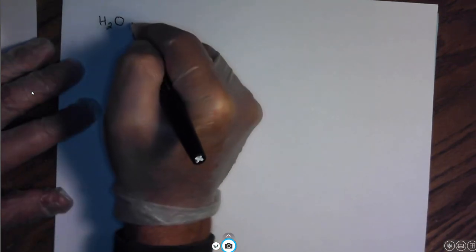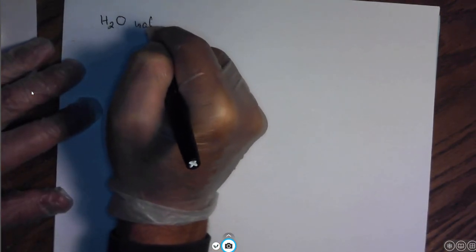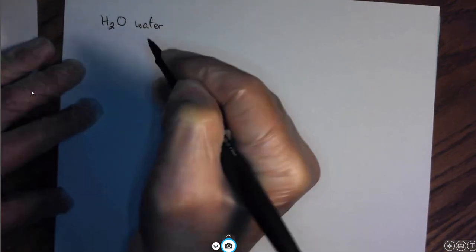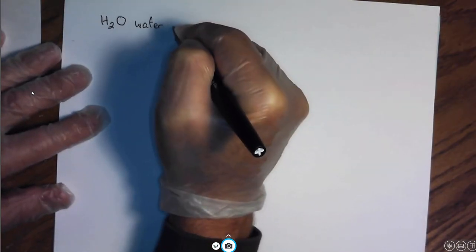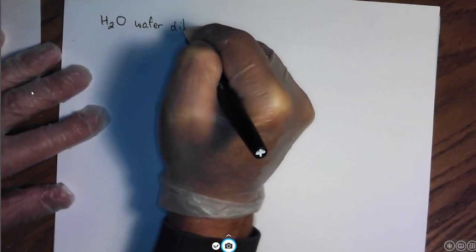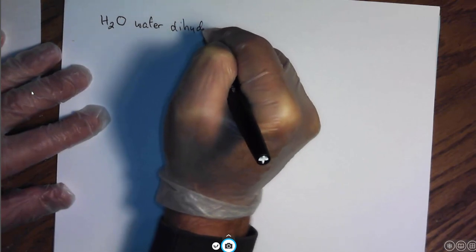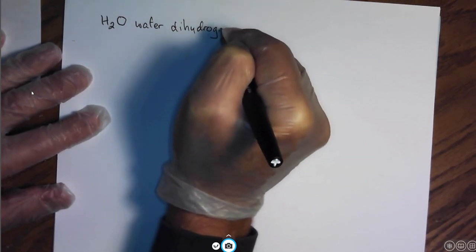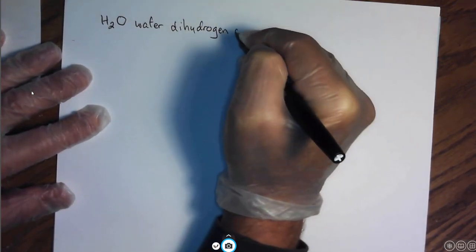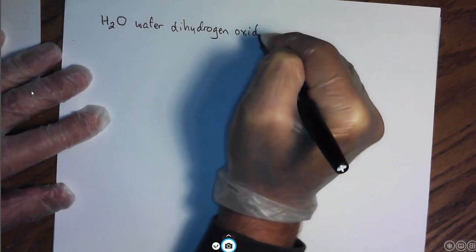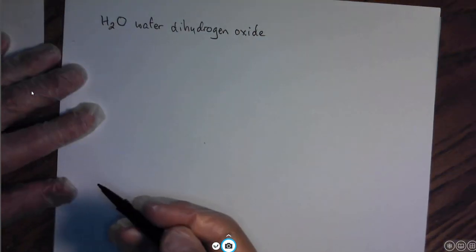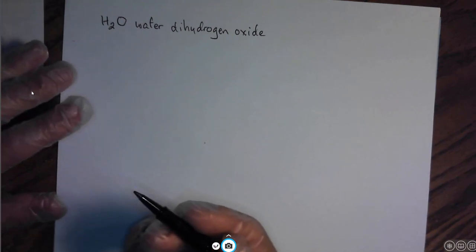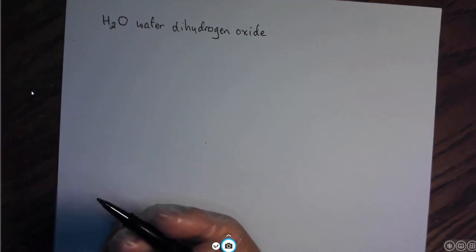Water. But if we were naming it according to this systematic system, that would be dihydrogen oxide. There's a di right there.